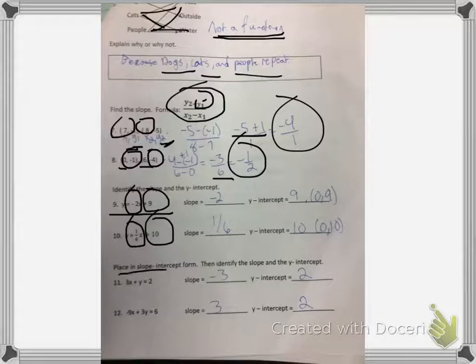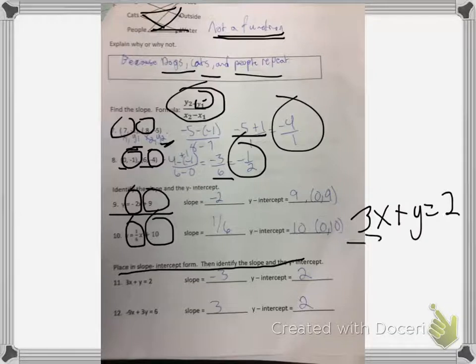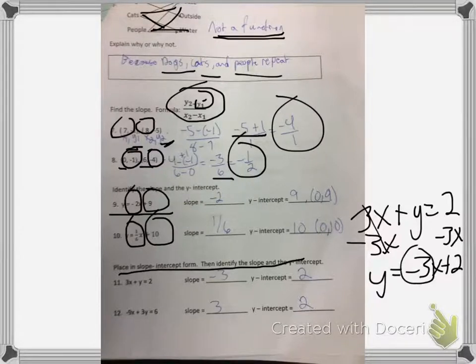Alright, next we're going to turn the standard form into slope-intercept form. So right here, just do it right up here. I got 3x plus y equals 2. Subtract 3x from both sides. I get y equals -3x plus 2. My slope is -3. Y-intercept is 2.